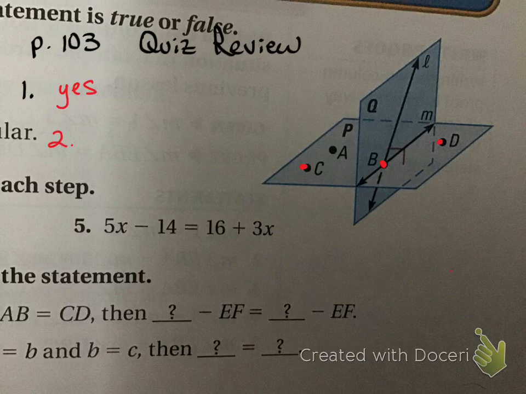Number 2. Sorry about the little mess here. Point A is on line L. Well, let's see if we agree with that. Point A is on line L. No, right? Definitely not. That's no.